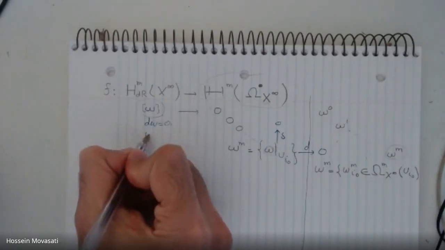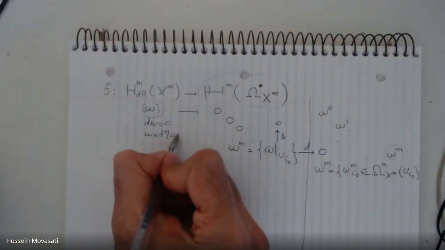And okay, we have to again check that if here omega is d eta, then its image also will be 0 in the de Rham cohomology.